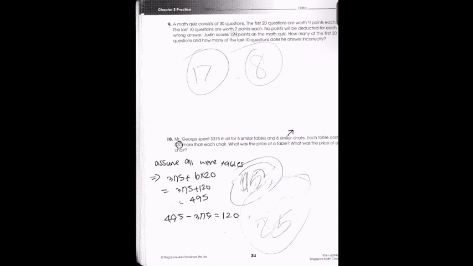And so we know that for chairs, each chair must have been $20. So since a table is $40 more expensive, a chair is $20, and a table must have been $40.